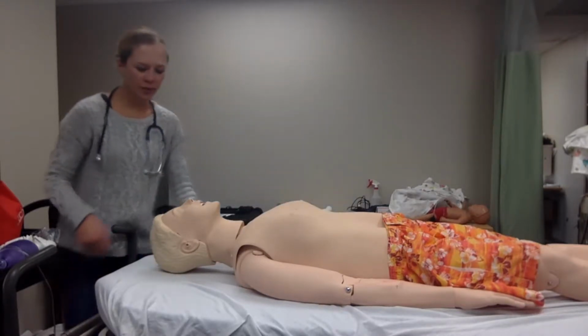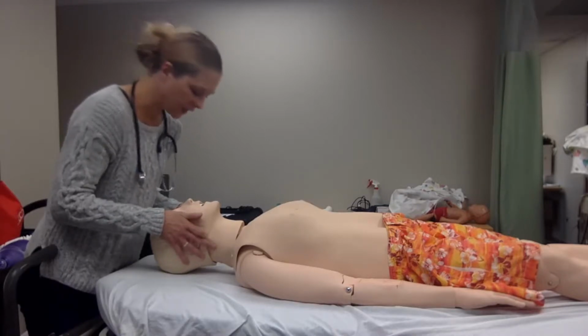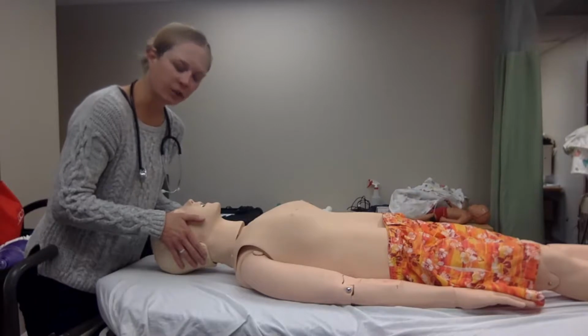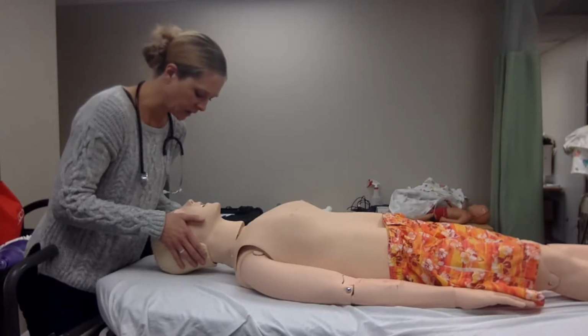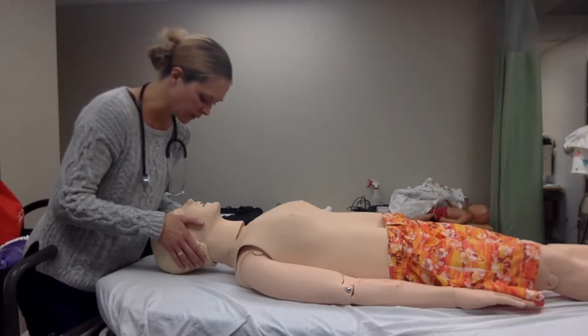I will start by opening and inspecting the airway, being careful to protect the C-spine. I'm looking to see if the tongue is obstructing the airway. I'm looking for any loose teeth or foreign objects. I'm looking for any blood or other secretions. I'm also looking for swelling.